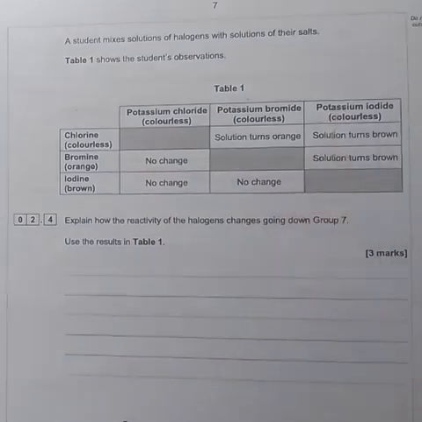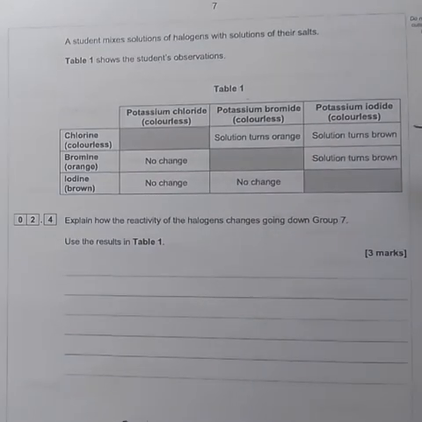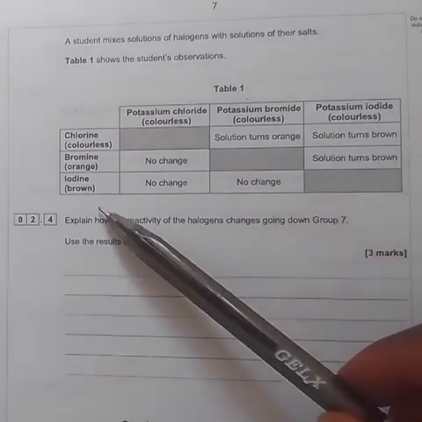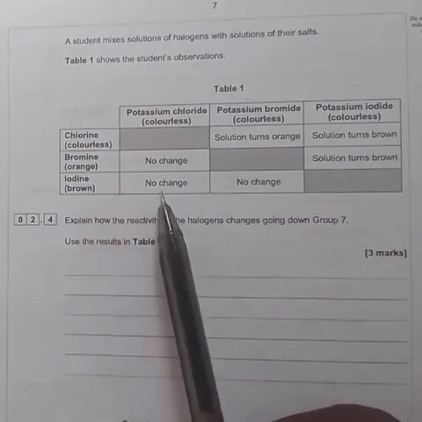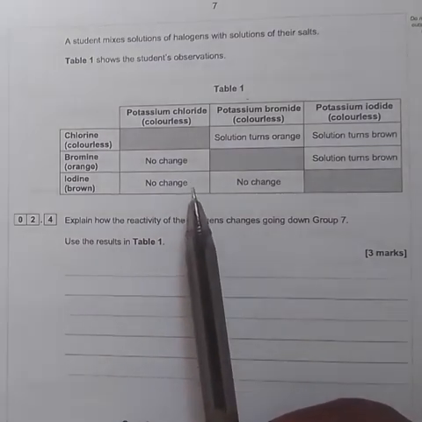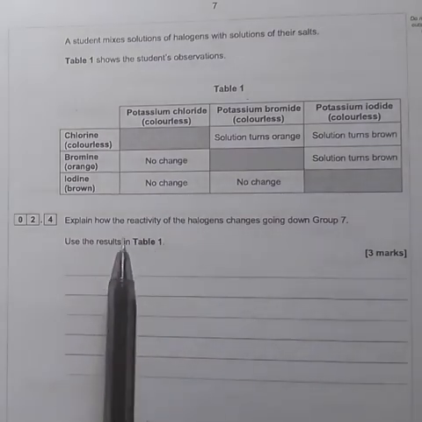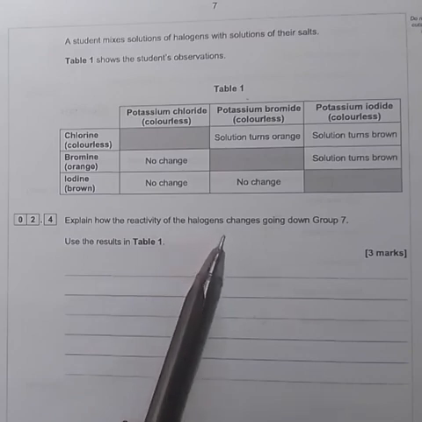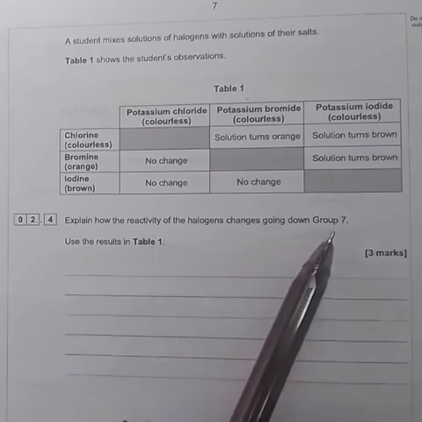And when it reacts with the salt potassium iodide, this solution turns brown. And then for iodine, there is no change when it reacts with either the chloride or the bromide.